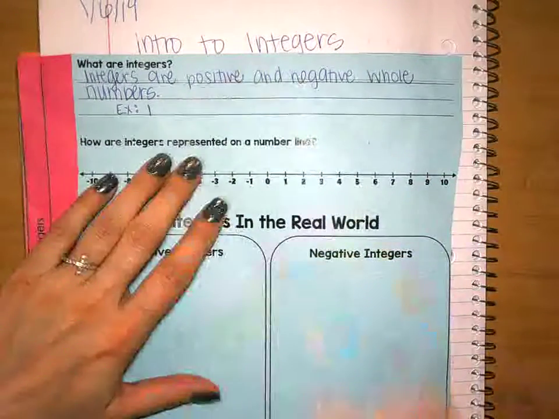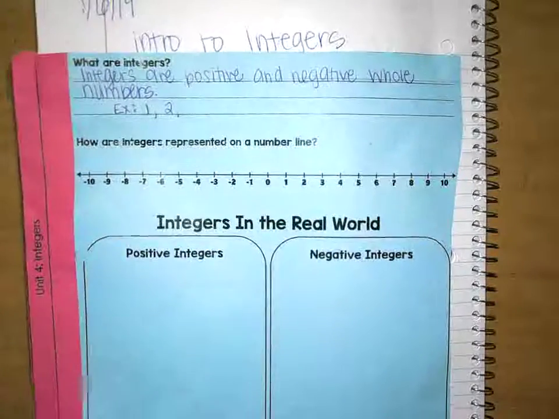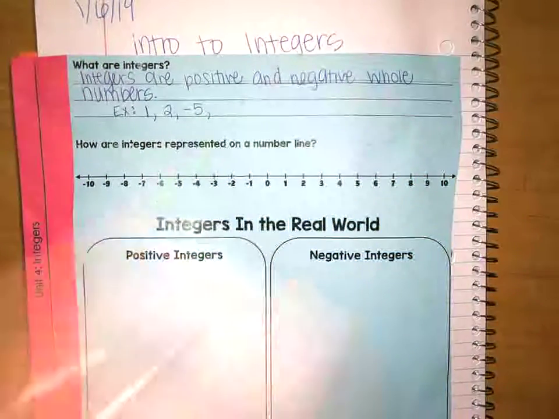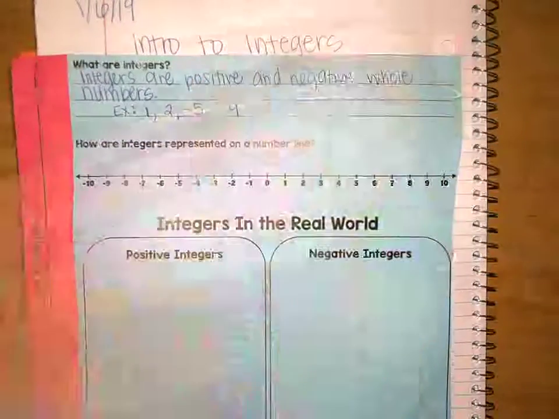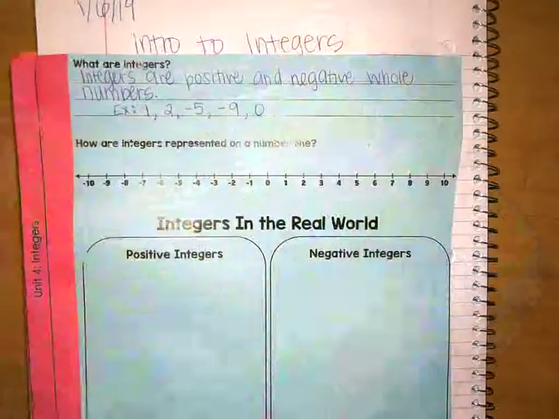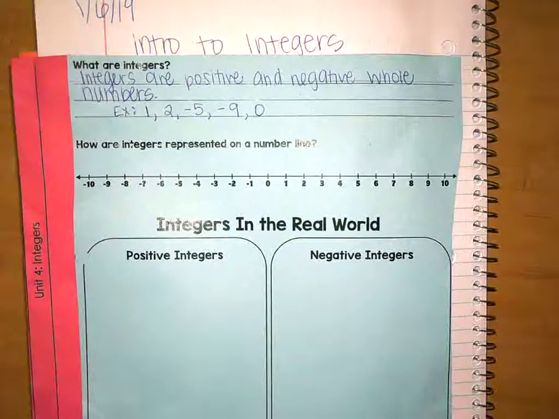McKenna? 2. Caitlin? -5. Ethan? -9. Destiny? 0 is an integer. You are correct. 0 is not positive or negative, but it is considered a whole number.